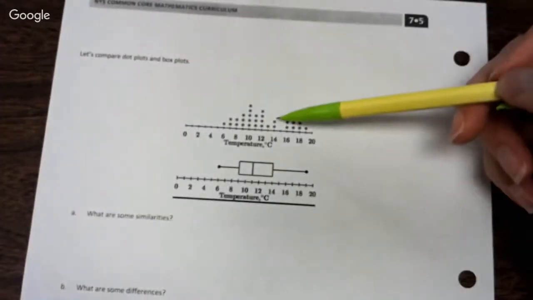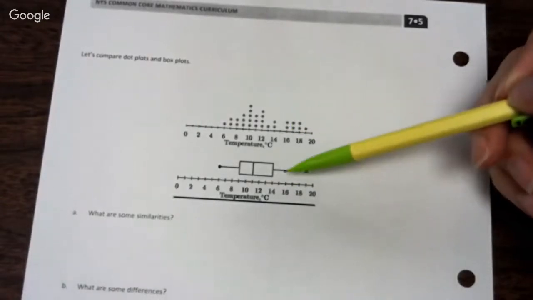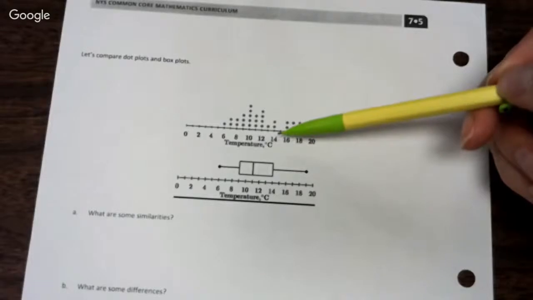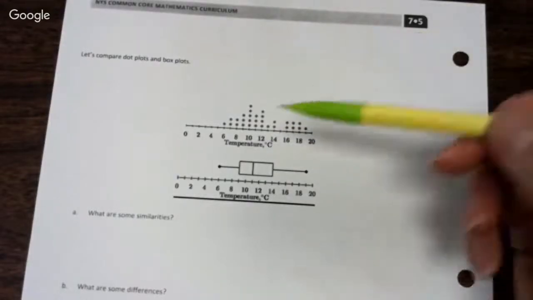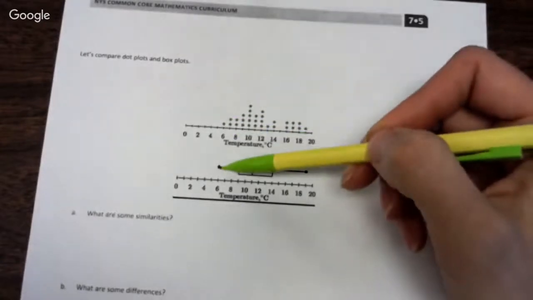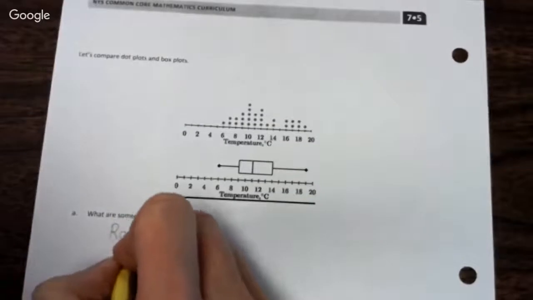So in this case, we have two sets of data here. Actually, I believe they're the same sets of data, just shown as a box plot and as a dot plot. So what are some of the similarities here? Well, it ranges from 6 to 19. So their ranges are the same.